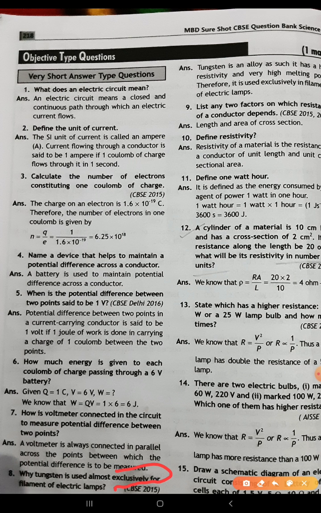That should have two important properties. Number one, it should have high resistivity, and its melting point should be high. So these two properties are followed by tungsten. That's why we use tungsten for the filament of electric lamps.